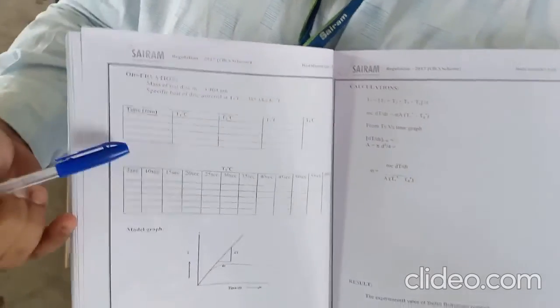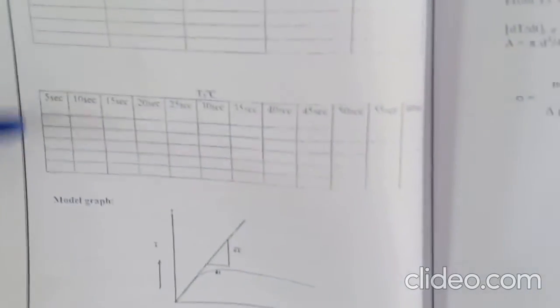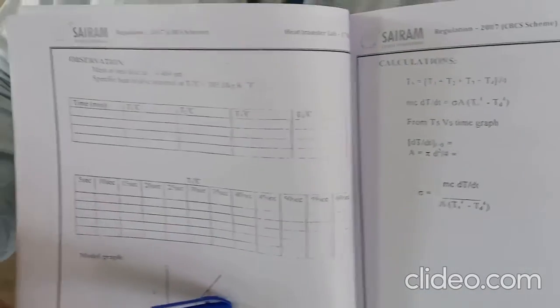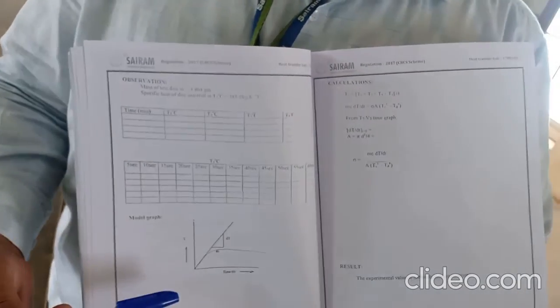Once you get the values from the readings, we have to note them down at every time interval of 5 minutes or 10 minutes, until it reaches the steady state condition. Only these steady state readings should be considered for the calculation.